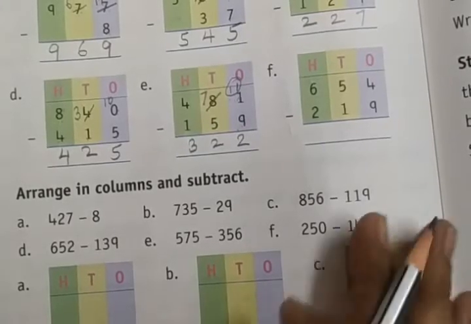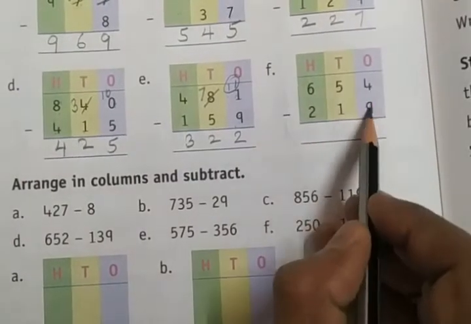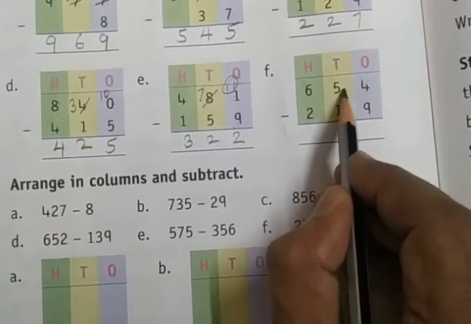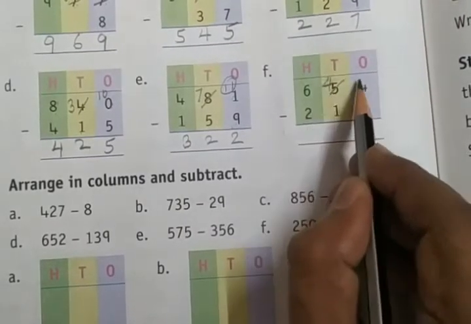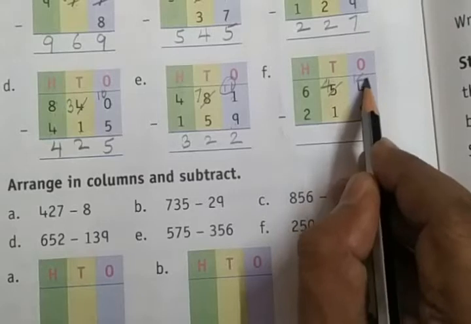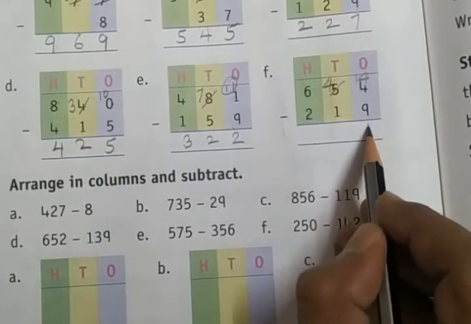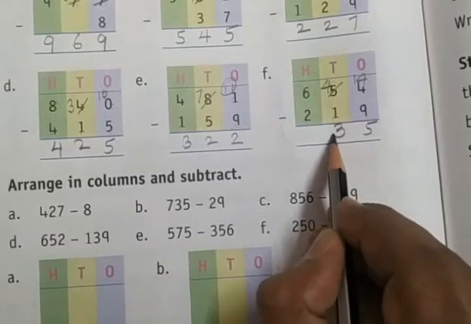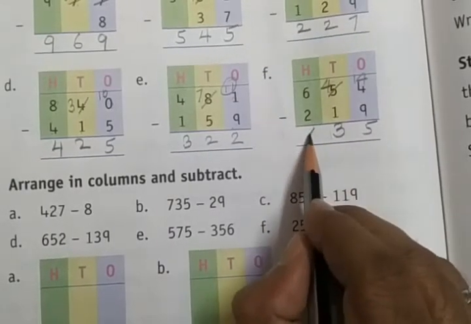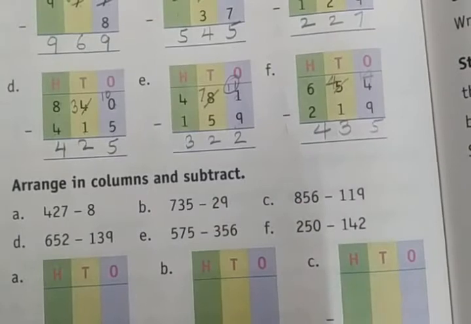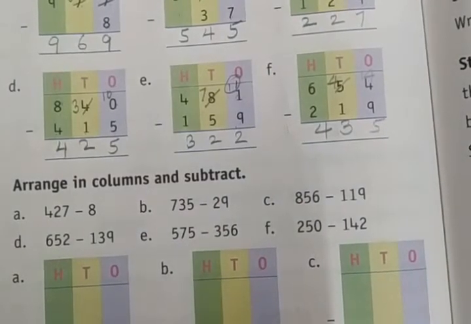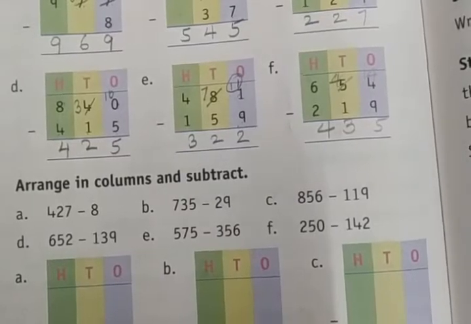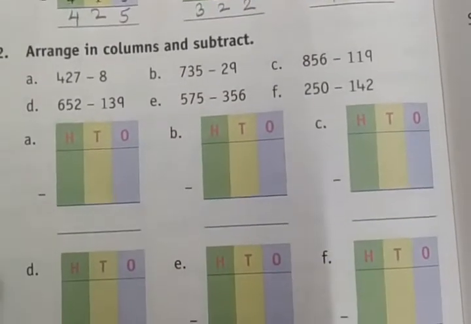Okay, so 4 minus 9. So 5 is there, you have to borrow. This will become 4 and this will become 10 plus 4 is 14. 14 minus 9 is 5. 4 minus 1 is 3. 6 minus 2 is 4. 654 minus 219 is equal to 435. Okay, this is how we need to do the sums.